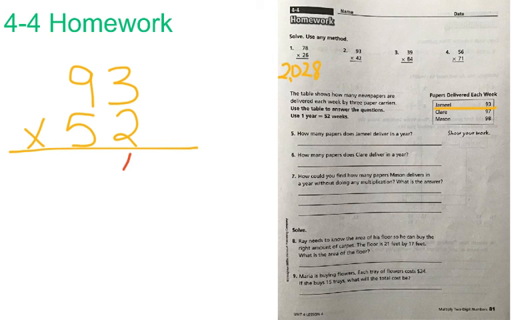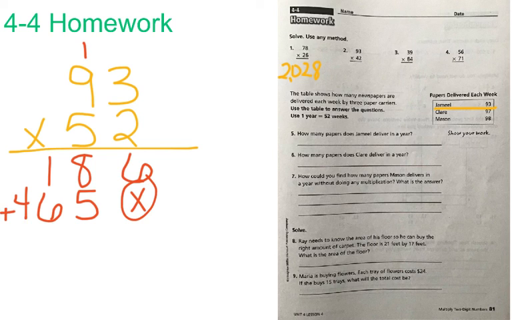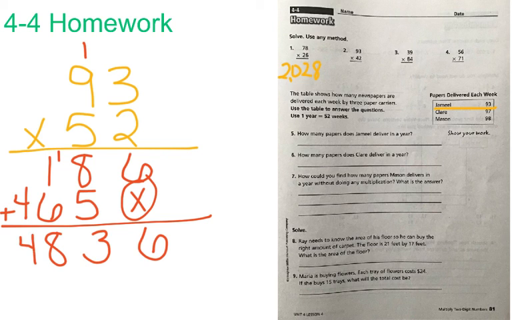2 times 3 is equal to 6. 9 times 2 is equal to 18. Put down my placeholder. 5 times 3 is equal to 15. Put down my 5, carry my 1. 9 times 5 is equal to 45, plus 1 is equal to 46. And now I add. 6 plus nothing is 6. 5 plus 8 is equal to 13. Put down my 3, carry my 1. 1 plus 1 is equal to 2, plus 6 more is equal to 8, and 4 plus nothing is equal to 4. So he delivers 4,836 papers per year.